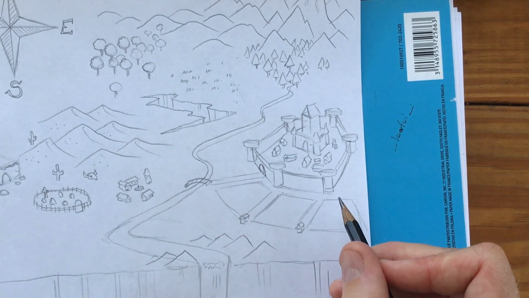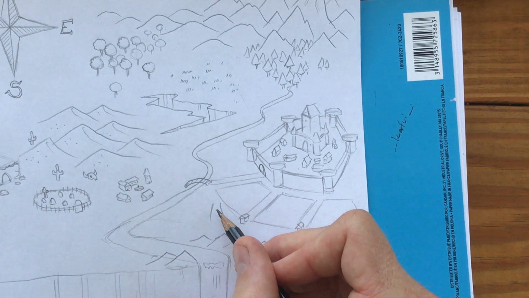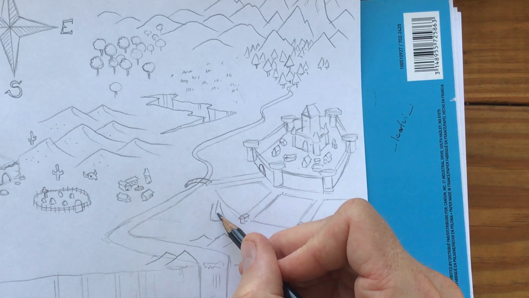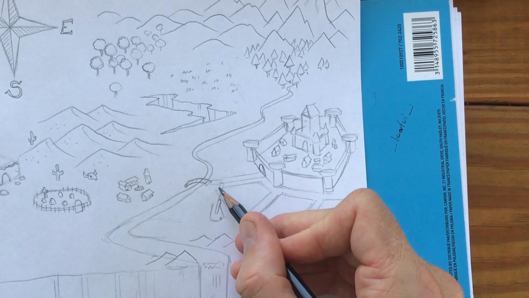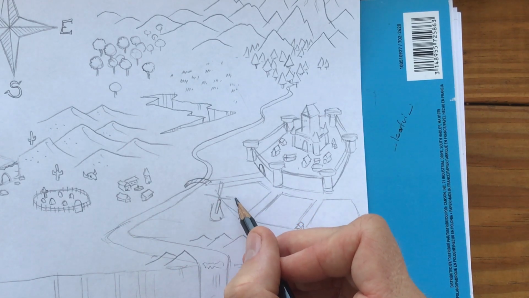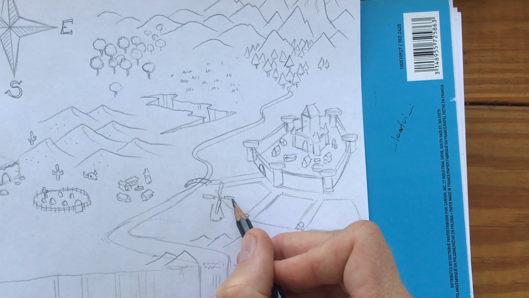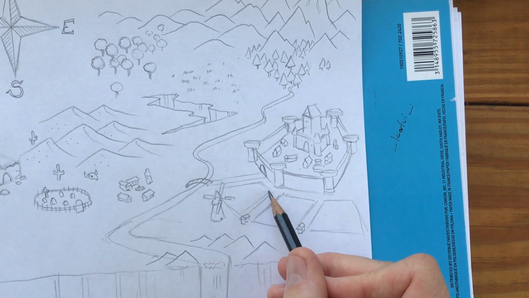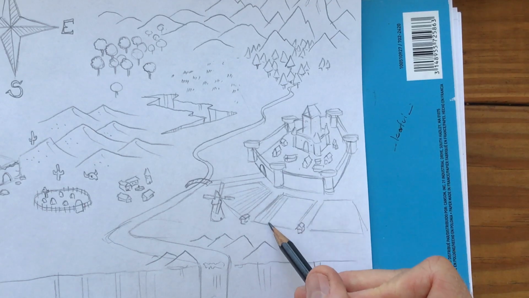And then maybe let's draw right here a windmill. So maybe they use the wind power to mill all of the flour that they harvest. And the roof of the windmill and a couple windows. And then I'll draw rows of the crops in all of these shapes.